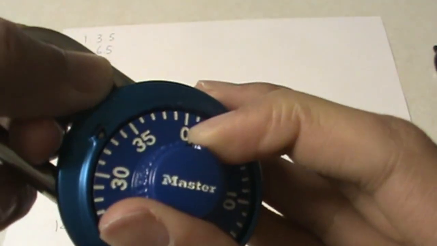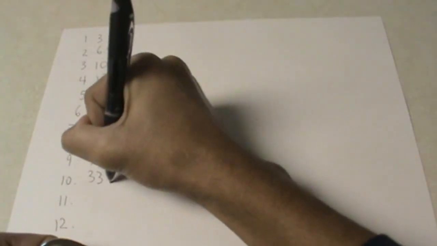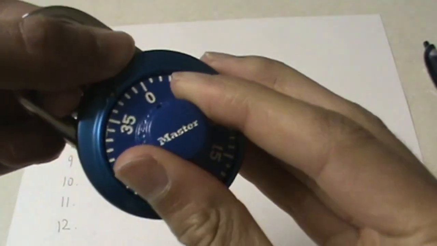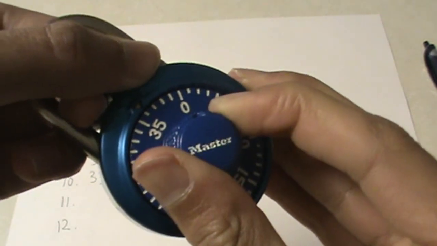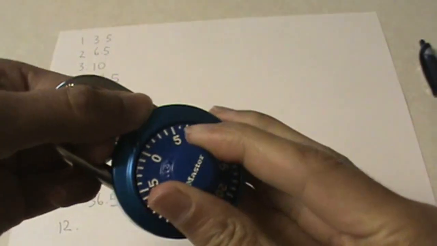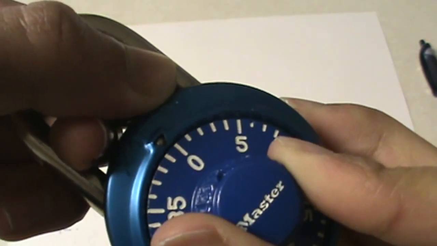And here it gets stuck between 33 and 34, so I'm going to put down 33.5. I'm going to have two more. Here it gets stuck between 36 and 37. So I'm going to record down 36.5. And finally, for the last number, it gets stuck between 0.5 and 39.5. So I'm going to record down 0.